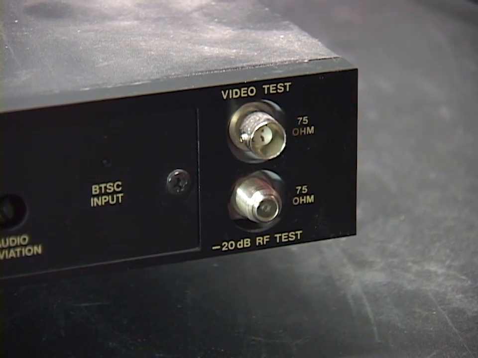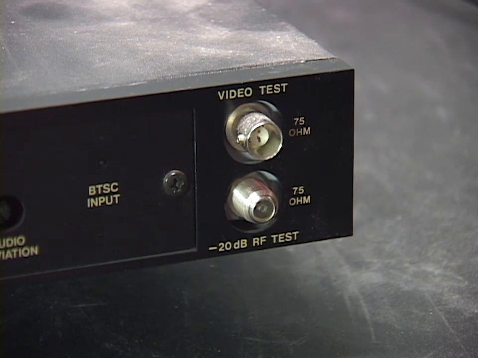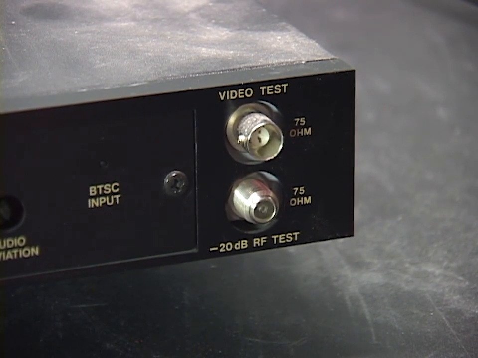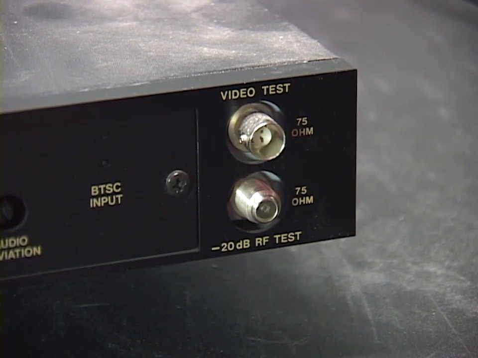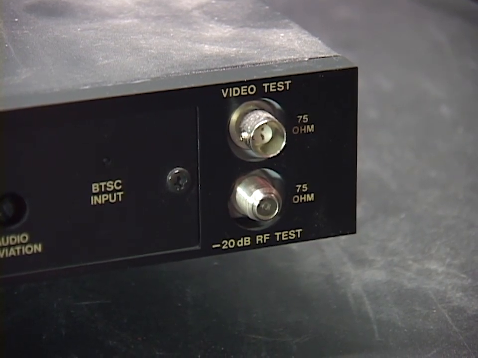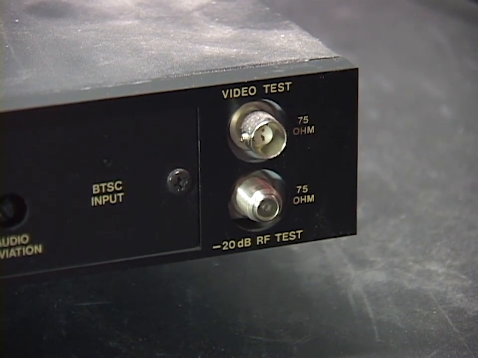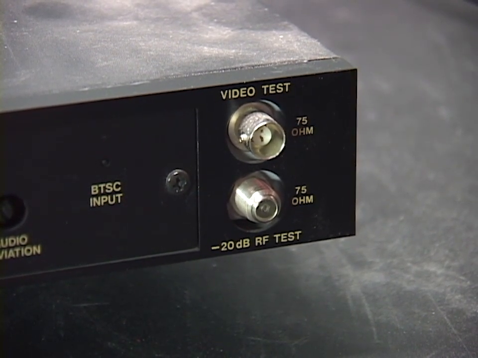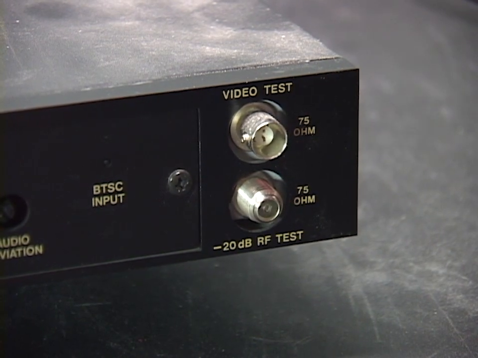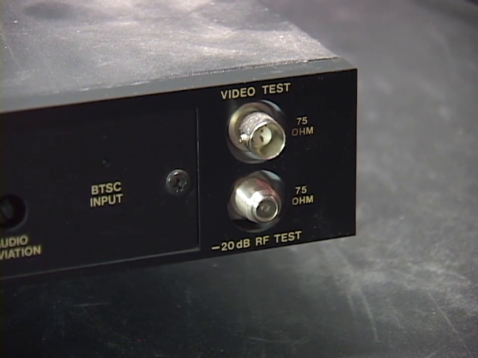And then also on the front below that we have another RF output, but this is not the main RF output. This is a test RF output that's been attenuated by 20 dB. So it's not a super strong signal. It's actually safe to connect a standard television set or cable tuner up to this jack.